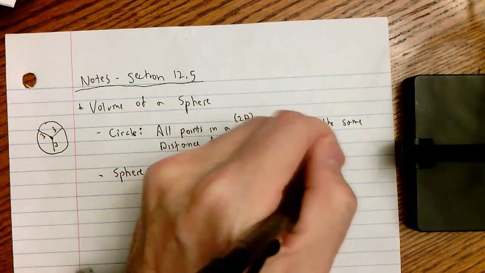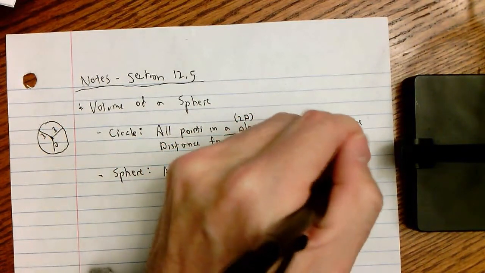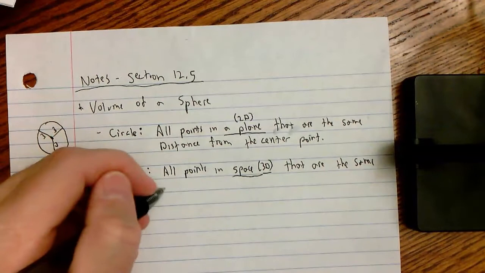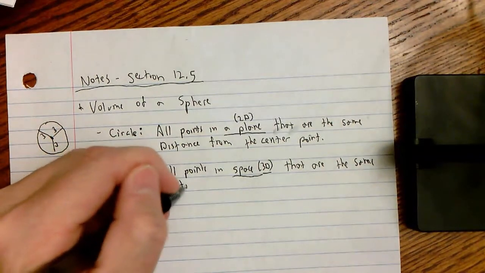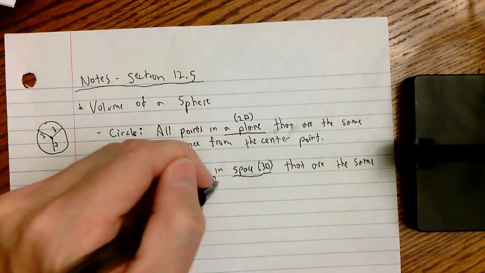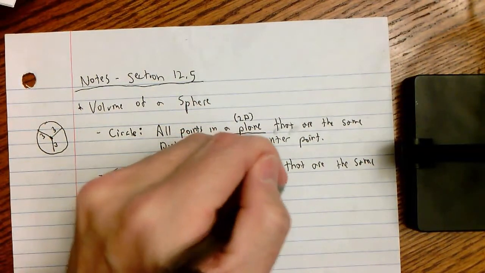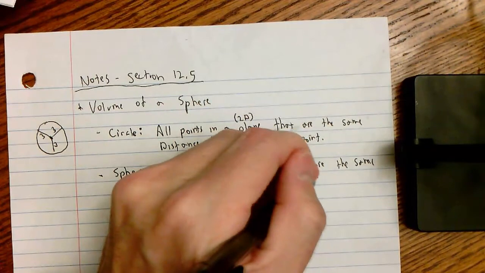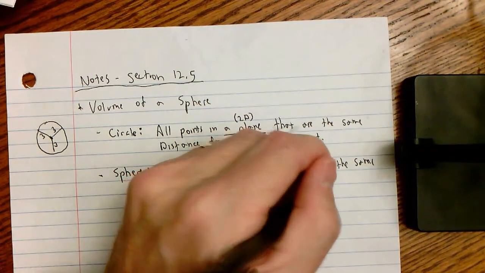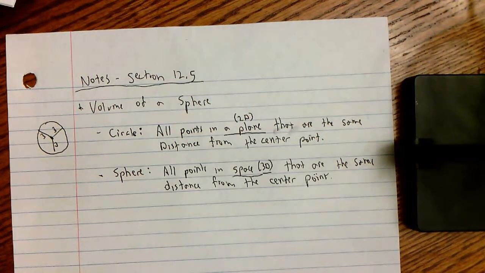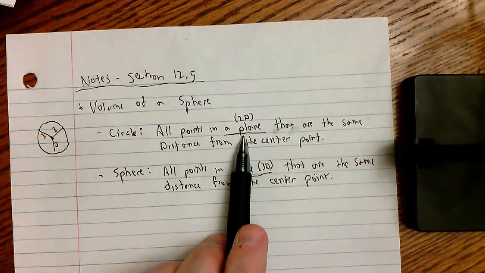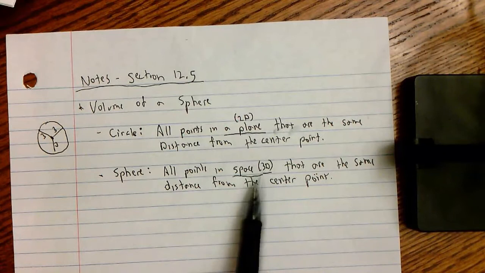That are the same distance from the center point. So you can see it's really the identical definition, except instead of being in a plane and two-dimensional, we are in space and three-dimensional.